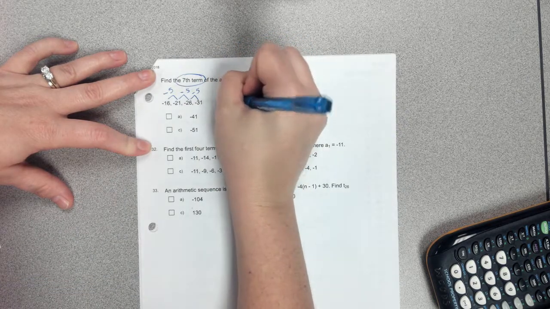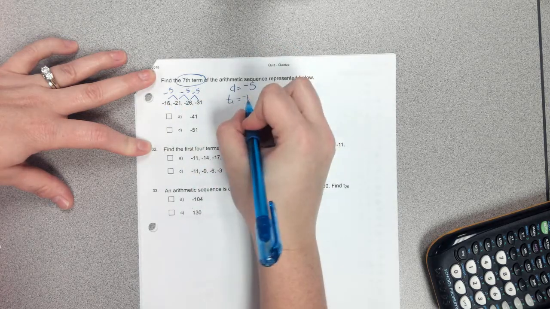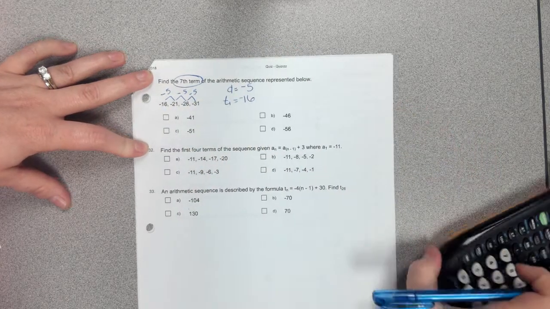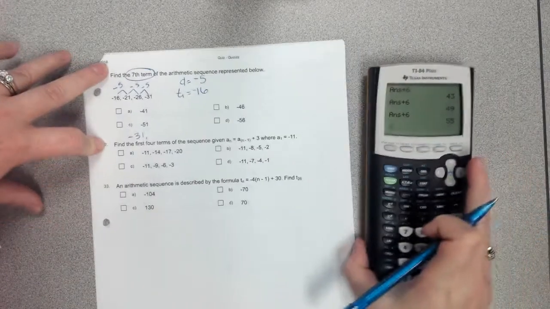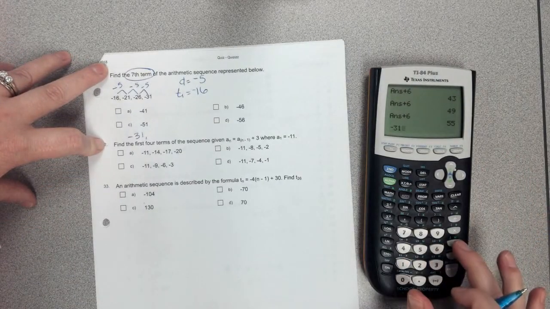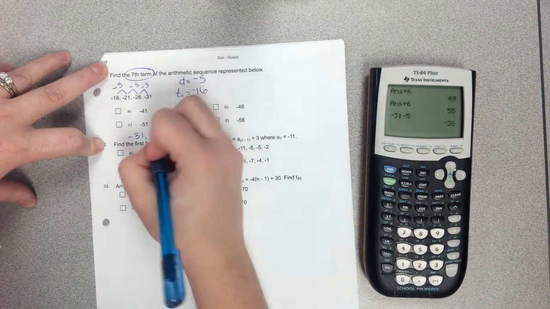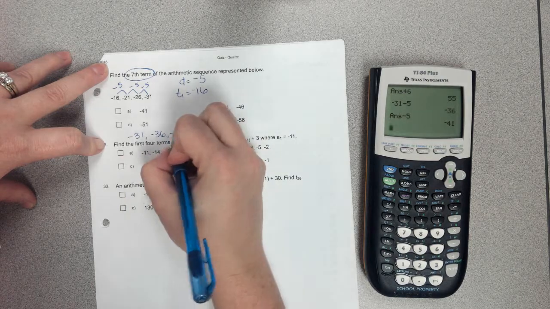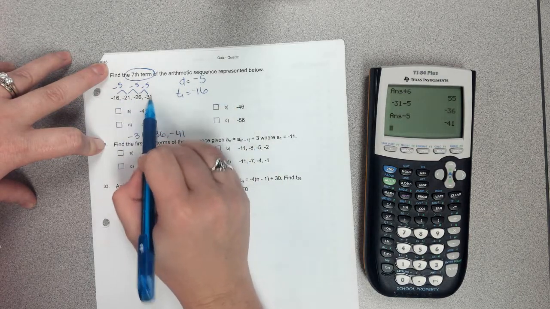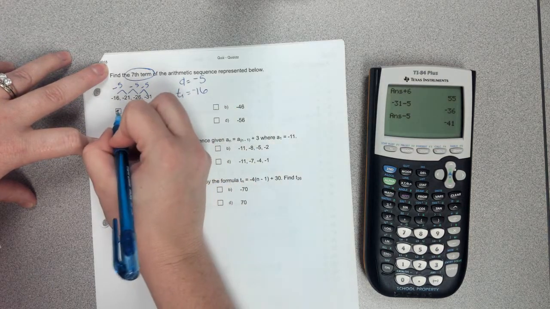My T1, negative 16. Now I could continue the sequence, right? We had negative 31. I could go and use my calculator, subtract 5. Subtract 5. 1, 2, 3, 4, 5, 6, 7. And I'd have my answer.